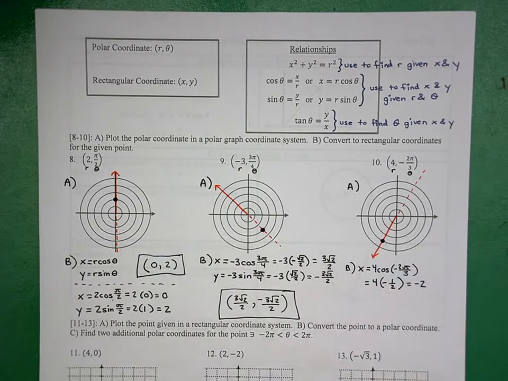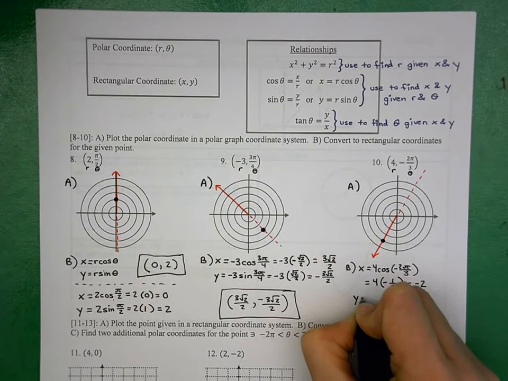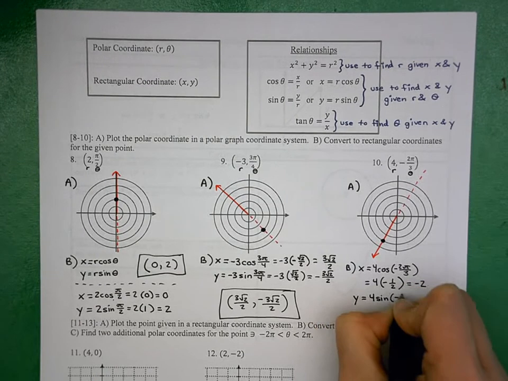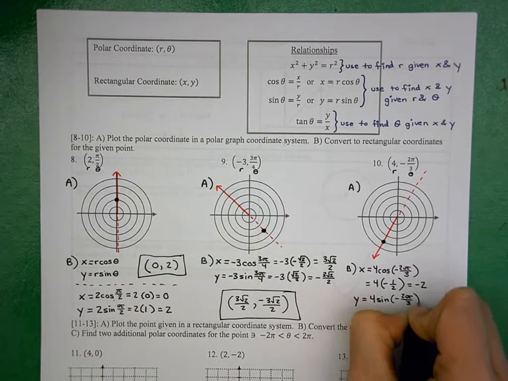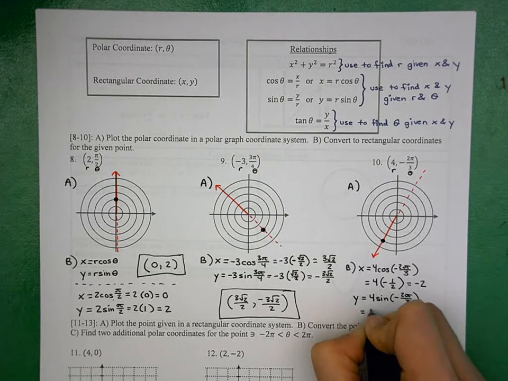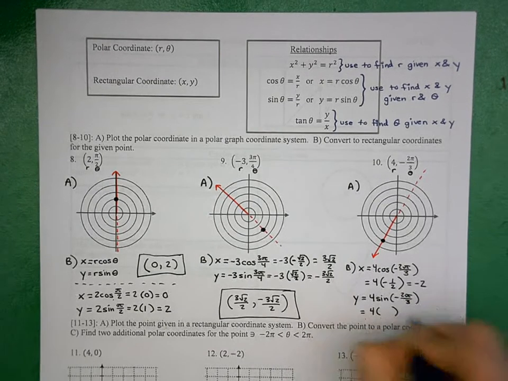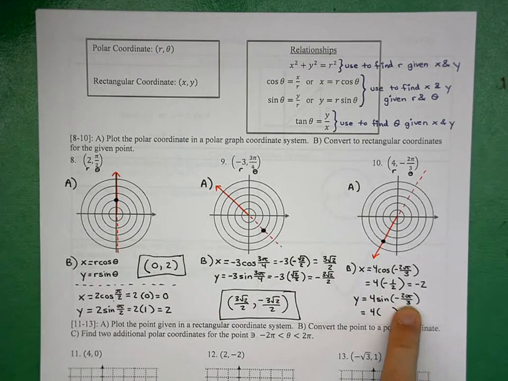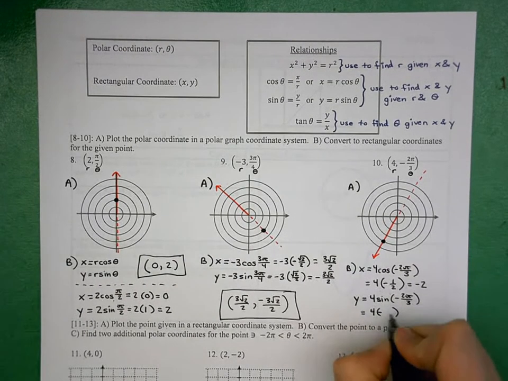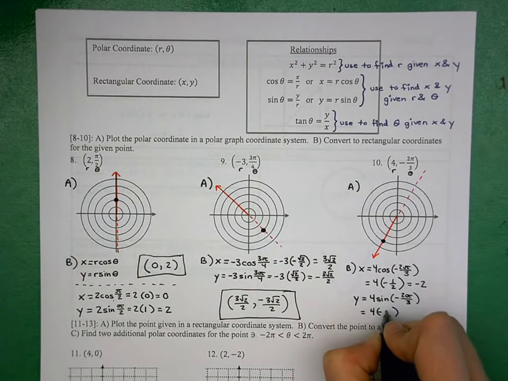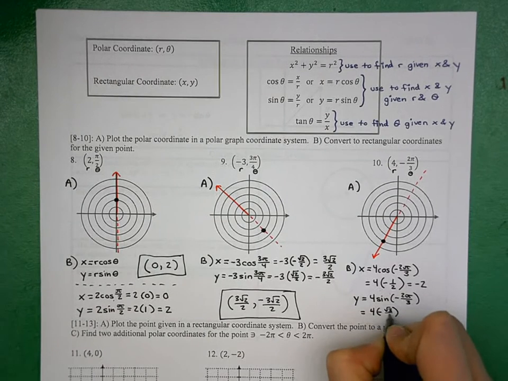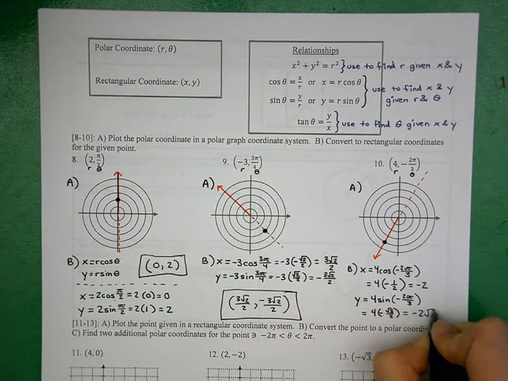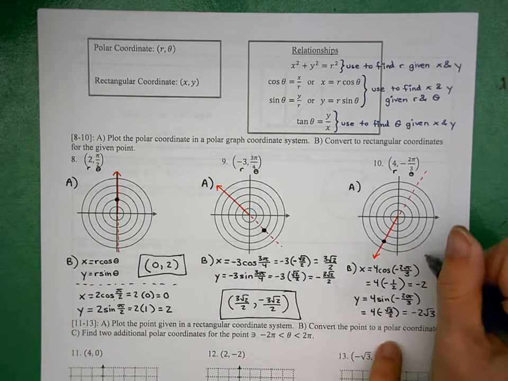Y is my r times sine of theta. What is the sine of negative 2 pi over 3? Well again, third quadrant, sine would be negative, pi over 3 angle, that would be root 3 over 2. So the 4 and the 2 would simplify to negative 2 root 3. So my xy coordinate is (-2, -2 root 3).